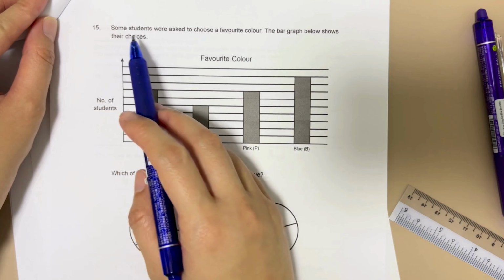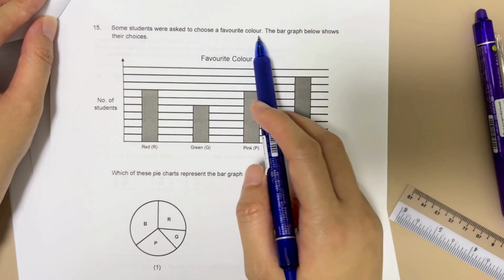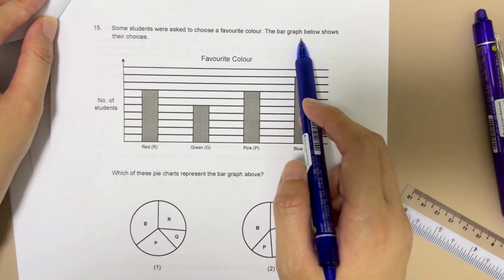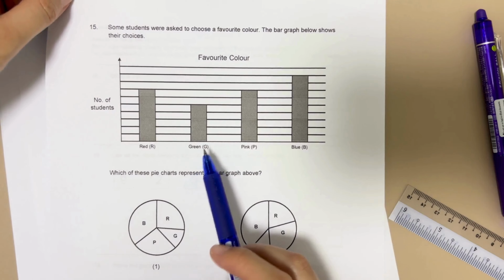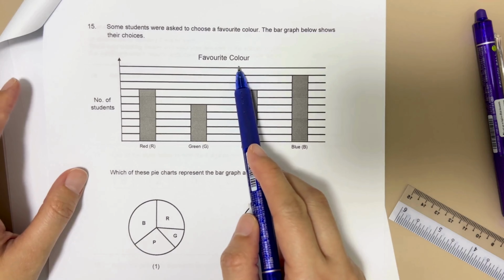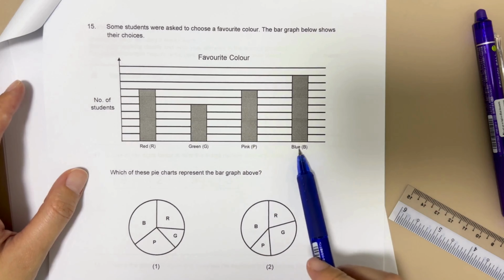Question 15. Some students were asked to choose a favorite color. The bar graph below shows their choices. So the title of the graph is favorite color. Each bar represents 1 color.